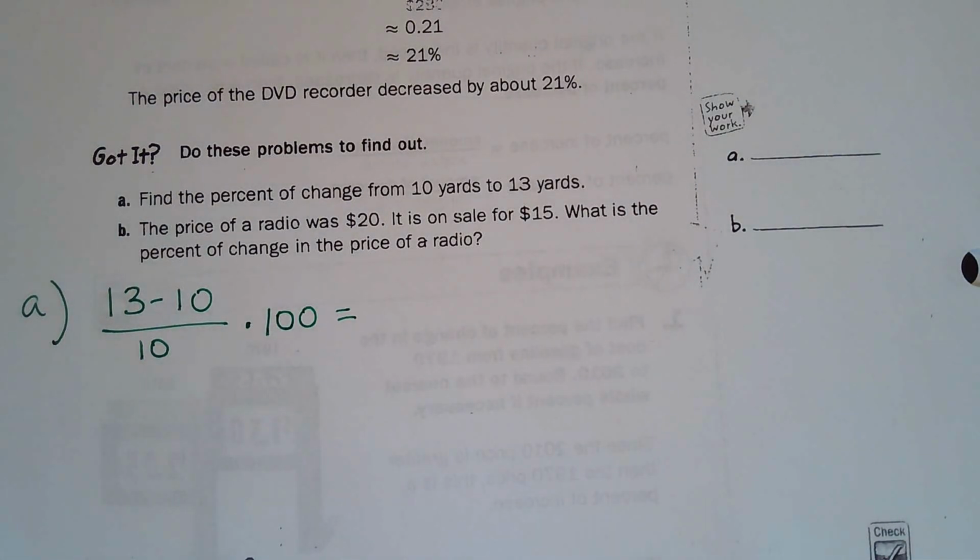Make sure, if you're doing it on a calculator, that once you subtract, you hit equals first. And so what is our percent of change there? Say it. 30% increase.